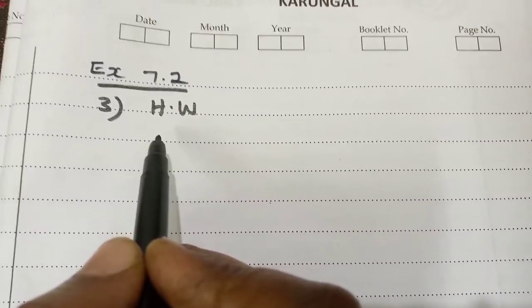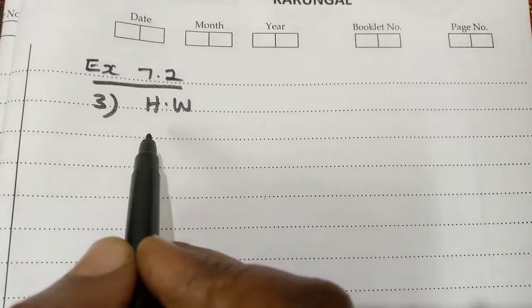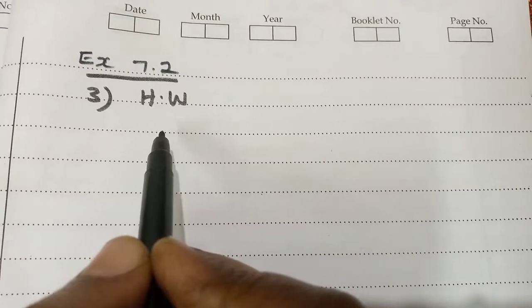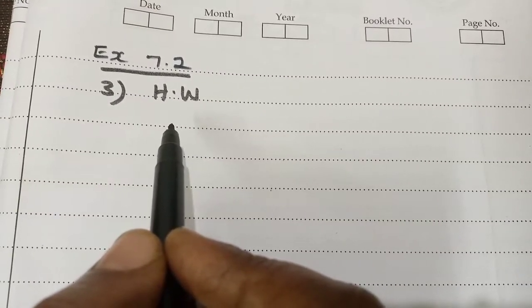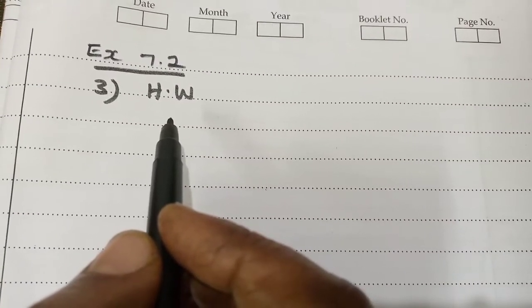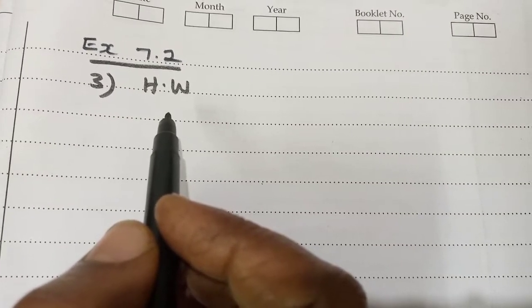What is the question now? If the circumference of a conical wooden piece is 484 centimeter, then find its volume when its height is 105 centimeter. Height is given and circumference is also given. What is the volume of the cone formula? 1 by 3 pi r square h, isn't it?